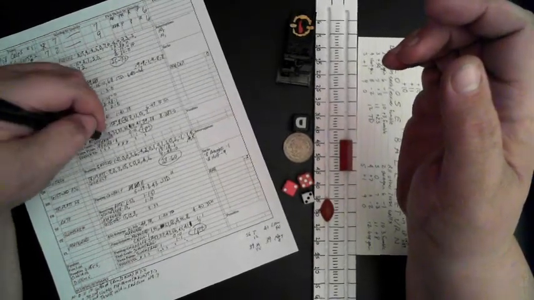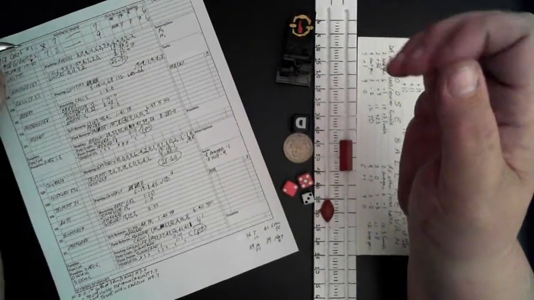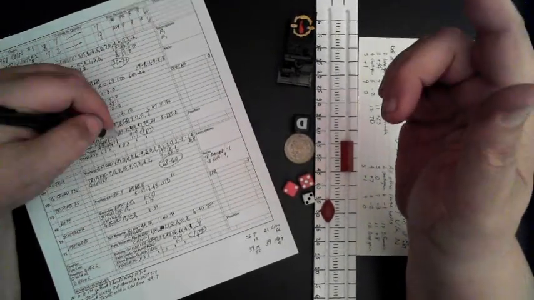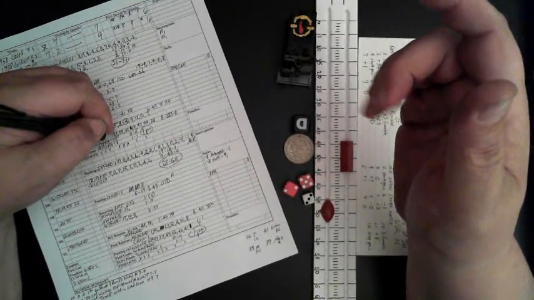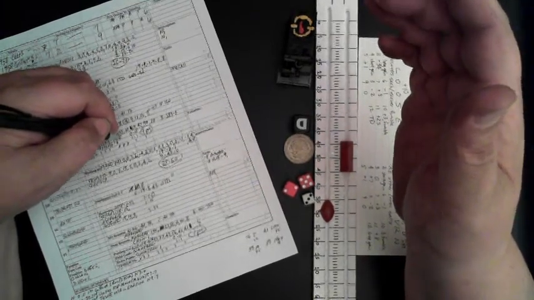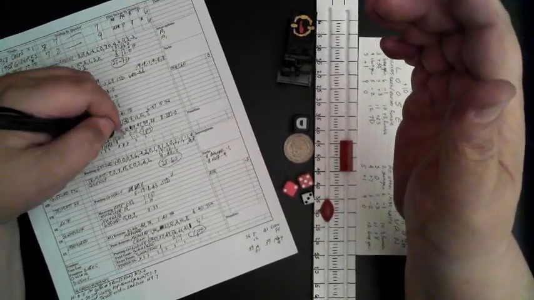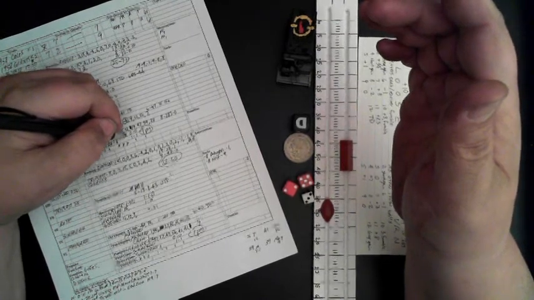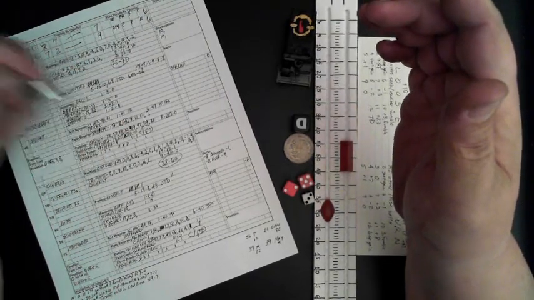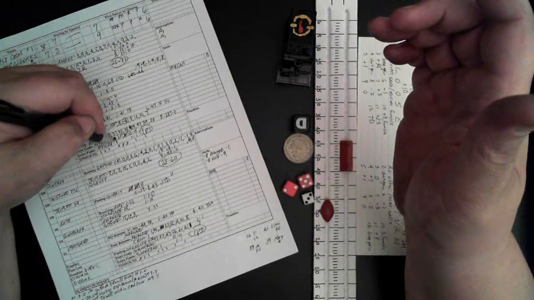So it would have been a 17-yard field goal like that. If it had just been a miss, it would have been X 17. If it had been blocked, I would make a bold X 17. So that's how I would mark field goals.